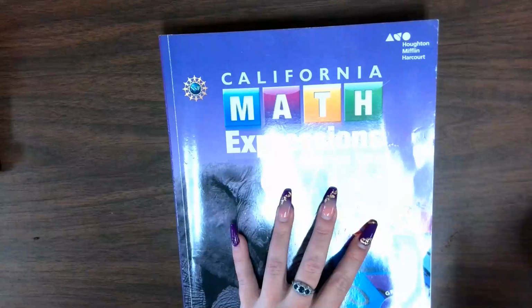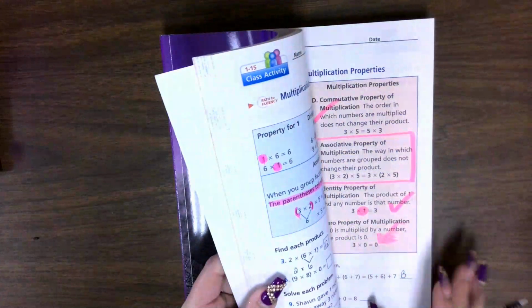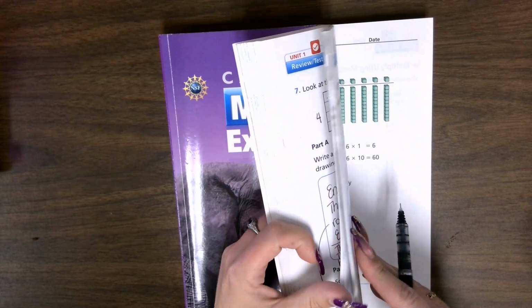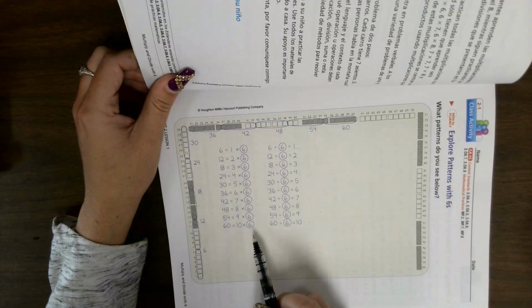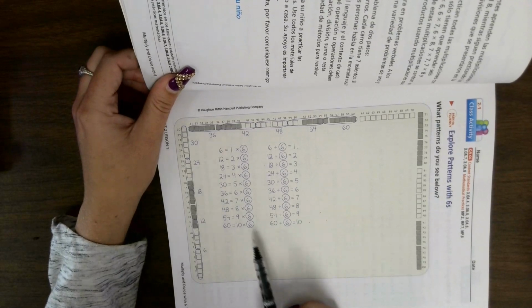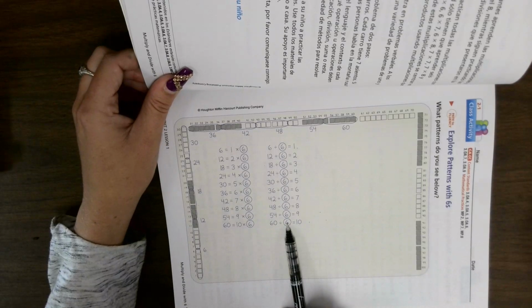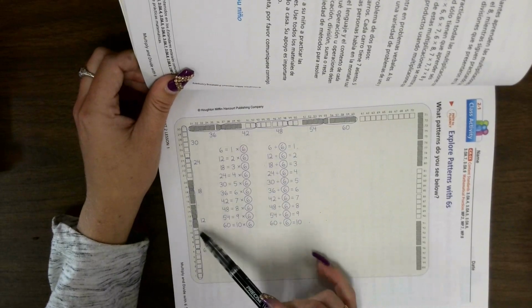So for math, you want volume 1 workbook, and you're going to turn to page 95. You may not need to copy 95 anymore. You may already understand how to do it, but I want you to go through and do your times tables for your 6s, which we actually have already practiced. And then I want you to do your divisions with your 6 as well. And please don't forget to do your groupings along your whiteboard, okay?